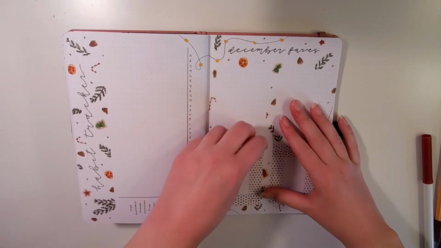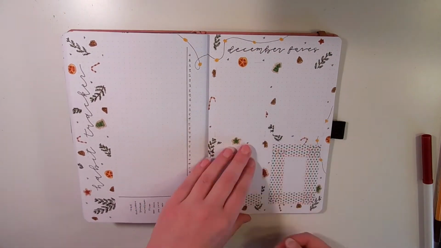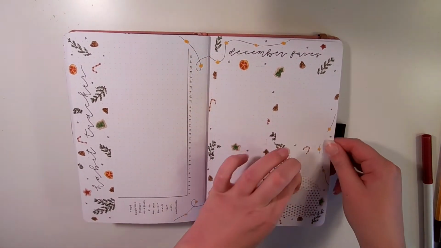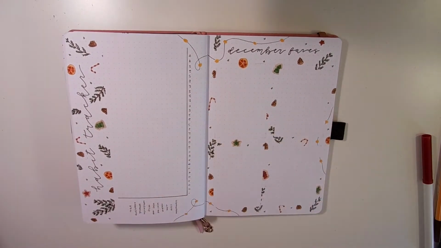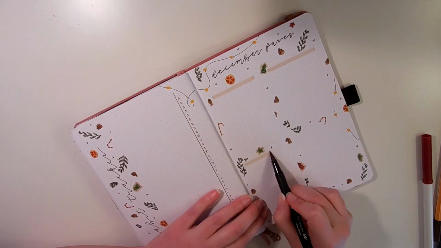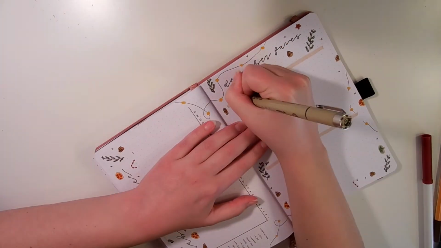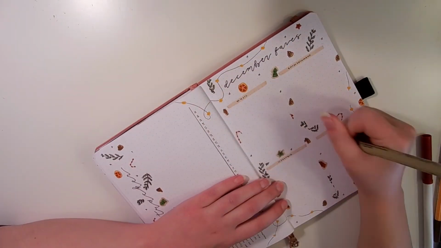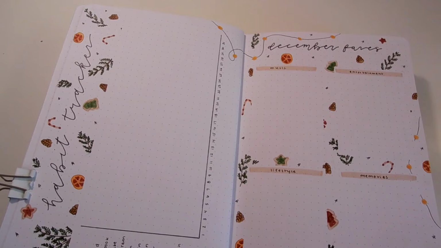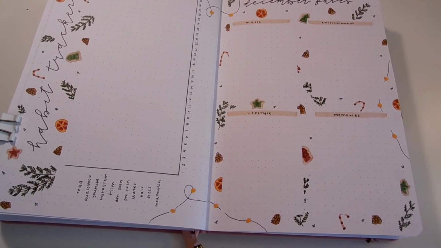So after the satisfying peel of the washi tape, I just went in with the tamp marker and did the kind of line for the header for each section, and then wrote down what each section was for. And then that is my December favorites page done. I really like the way it looked. I like having the pattern kind of scattered throughout an entire page. I think it looks really cool.